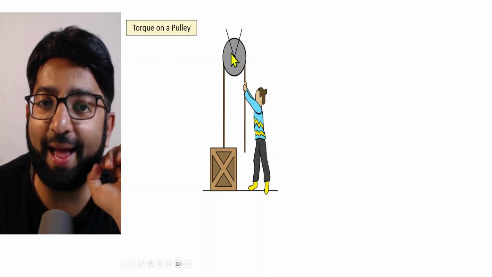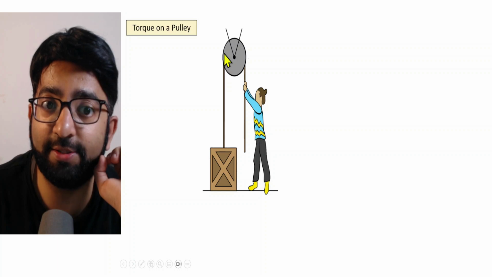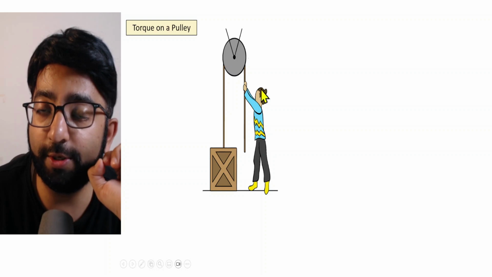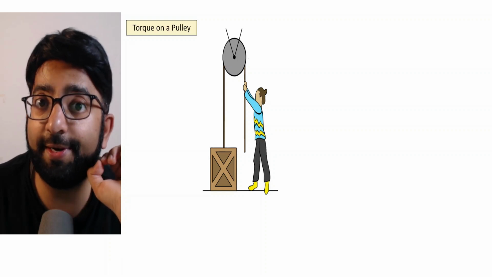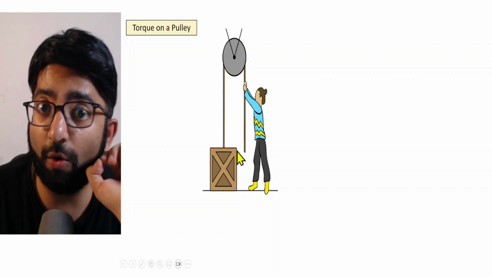Next concept, torque acting on a pulley. So here we have a box which is connected with a string, and that string is passing through a pulley, and the other end of the string is being pulled downwards by a person. So if you think of the different forces acting, let's start with the object. Different forces acting on the object.